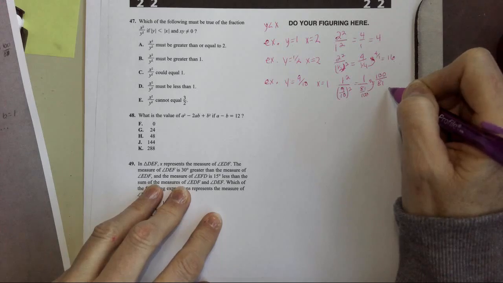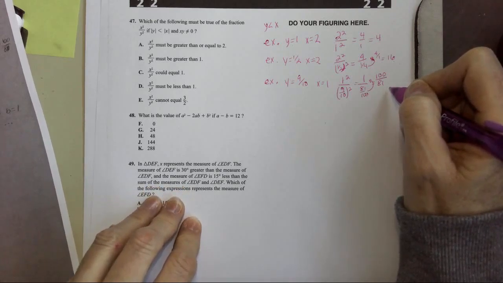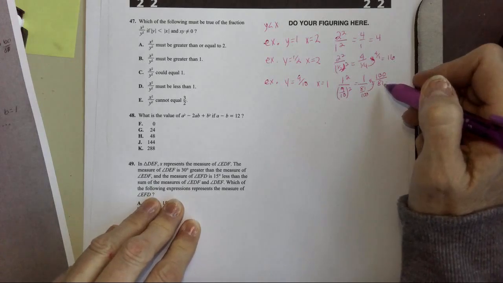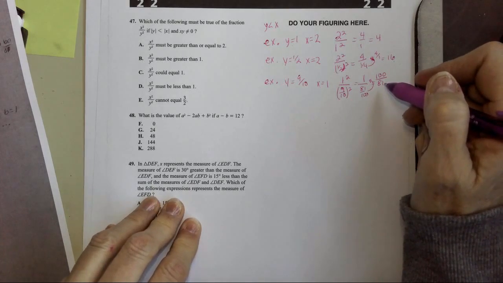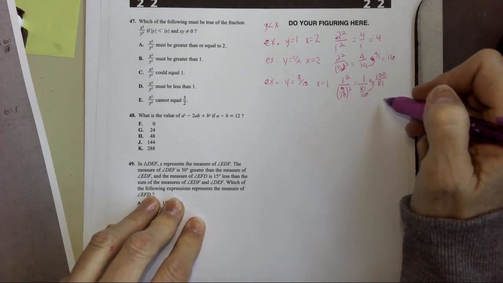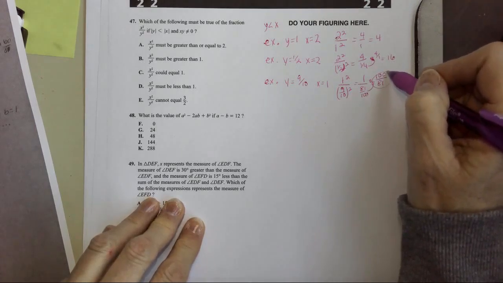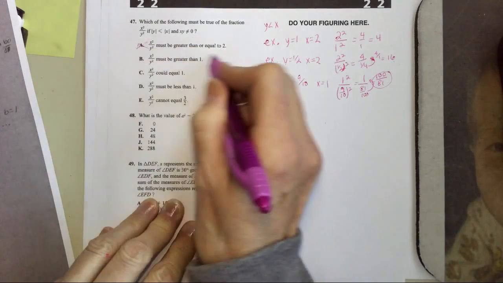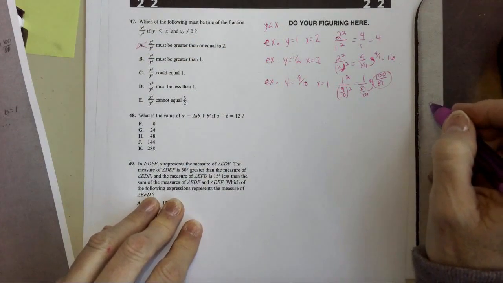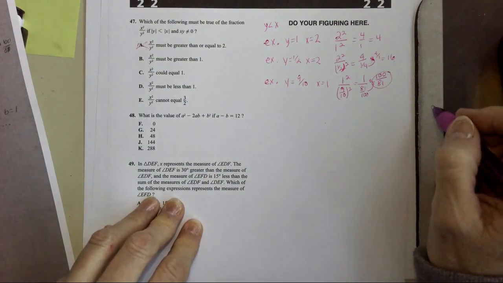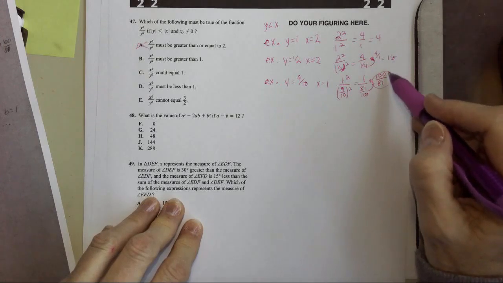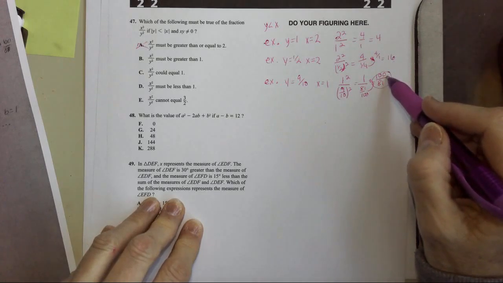Now, if you check the different answers, the first one says that it must be greater than or equal to 2. Well, we can throw that out because the third example we tried was 100 over 81, and that's not greater than 2. B says it is going to have to be greater than 1. Well, that worked for every one that I chose.